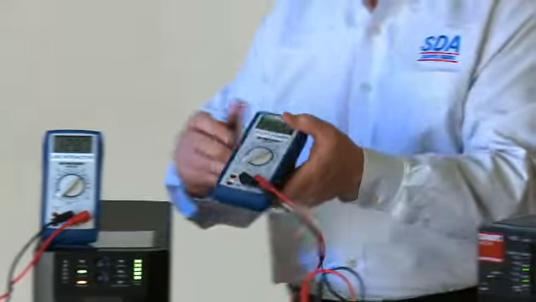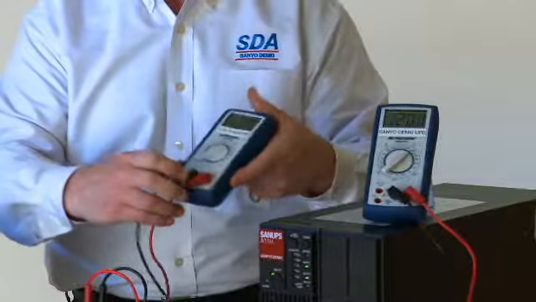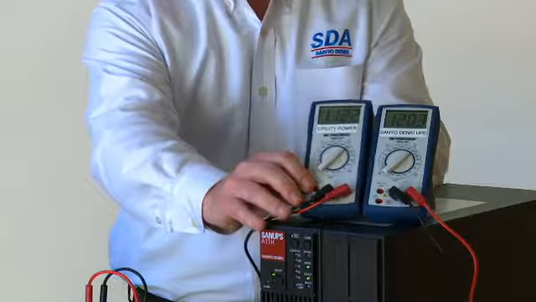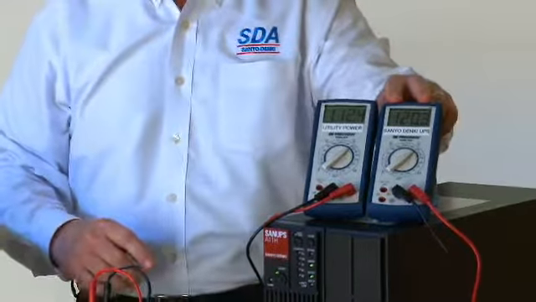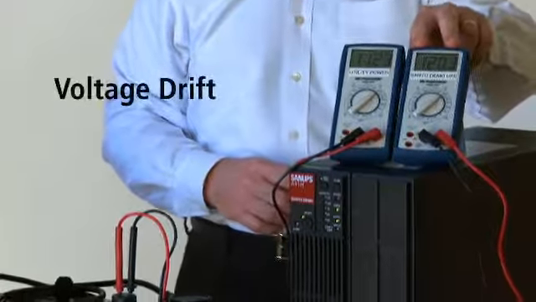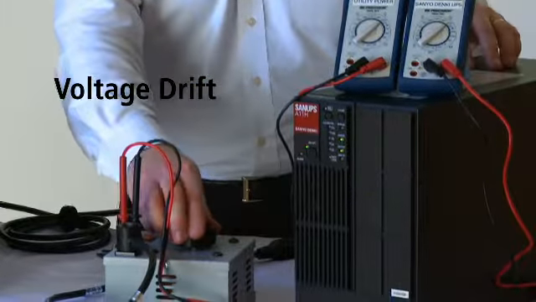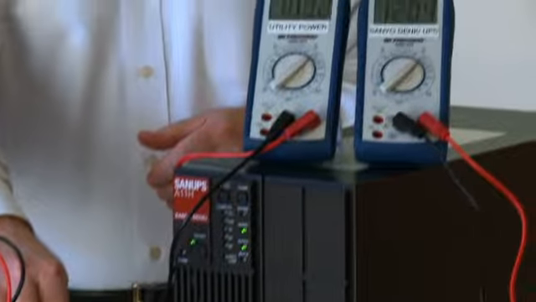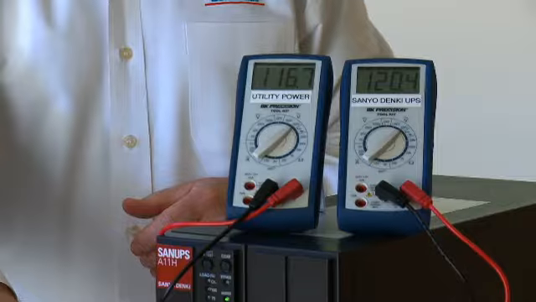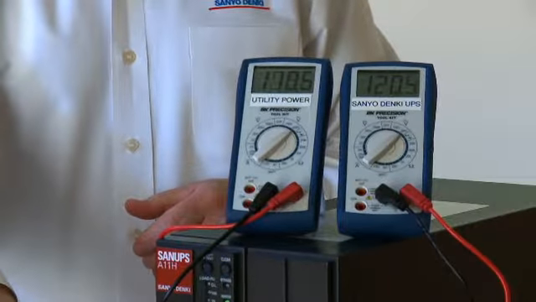Let's see how our true online double conversion performs in this environment. Once again, utility voltage, this is your precision voltage output that your equipment is seeing. Let's go into our drift condition here. As we begin to drift, we begin to see a voltage drift. You hear a familiar clicking and beeping?